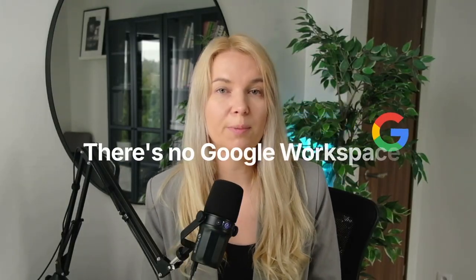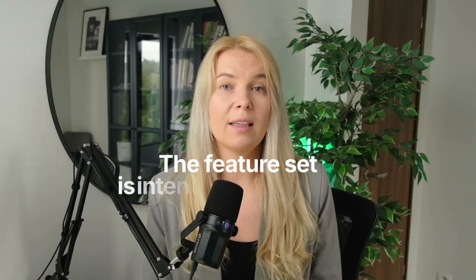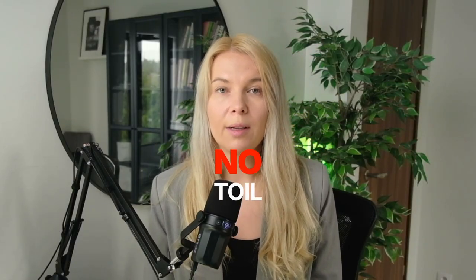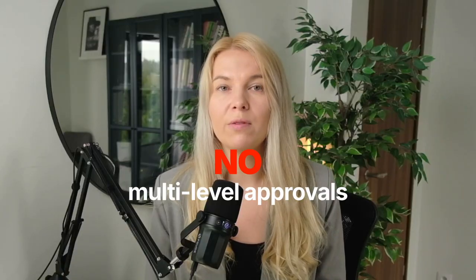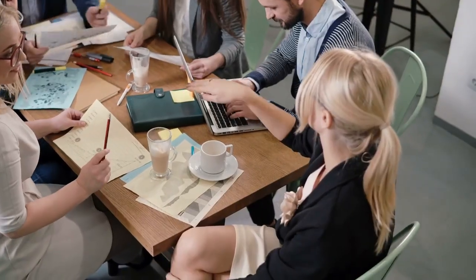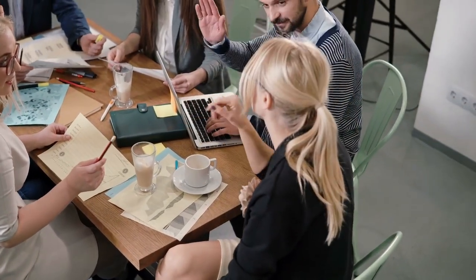And the honest limitation here is that it only works in Slack. There's no Microsoft Teams or Google Workspace integration, and the feature set is intentionally minimal. There's no toil, no hourly leave, no multi-level approvals, no seniority rules. If your team grows or your policies get complicated, you will hit the ceiling fast.